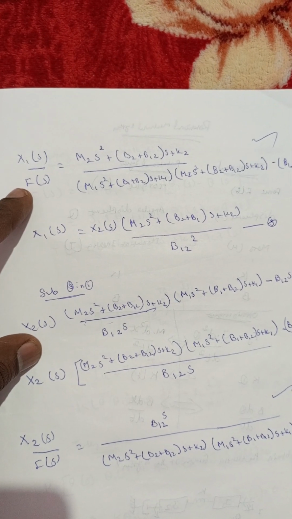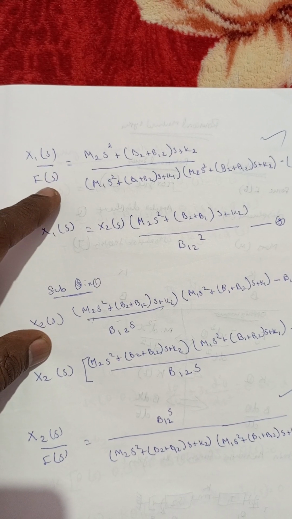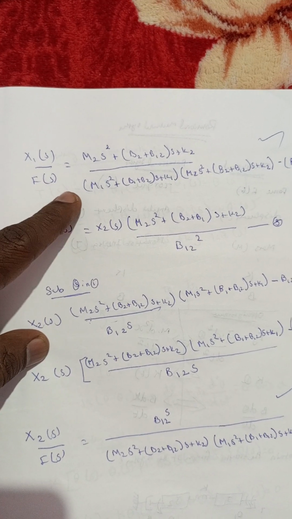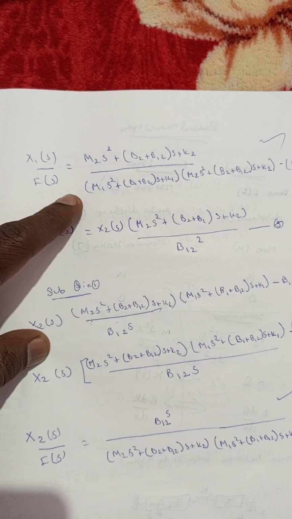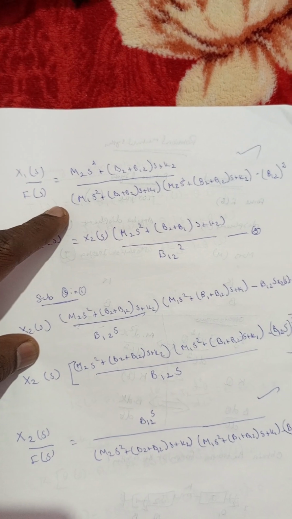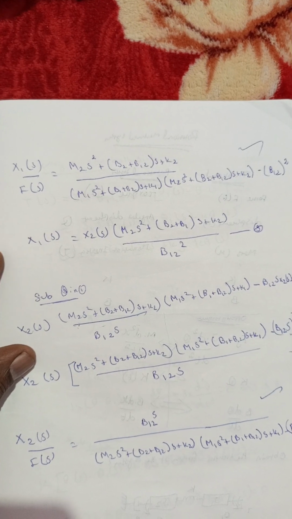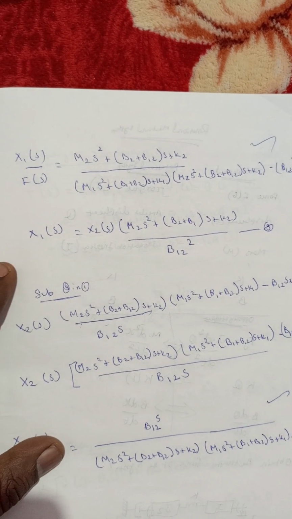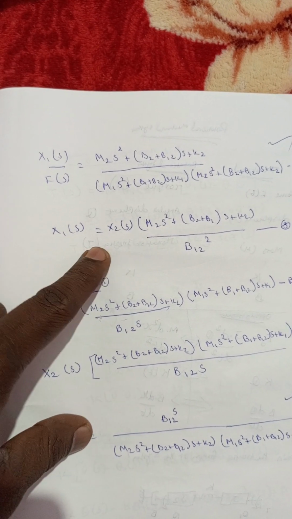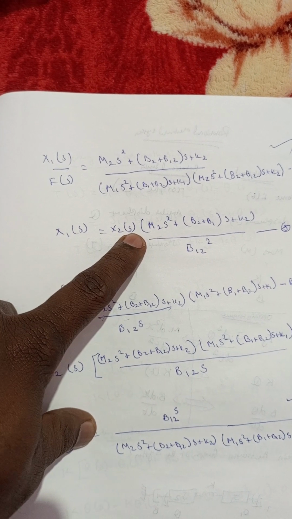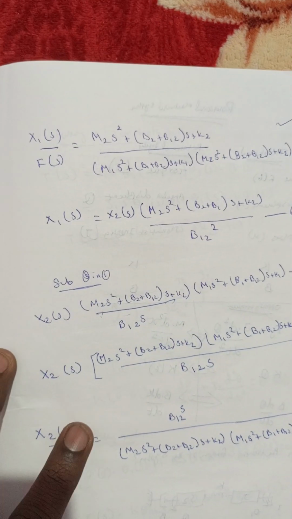We get X1(s) in terms of F(s), equal to (M2 s² plus (B2 plus B12) s plus K2) times (M1 s² plus (B1 plus B12) s plus K1) minus (B12 s) whole squared. After simplifying these values, we get the X1(s) value.